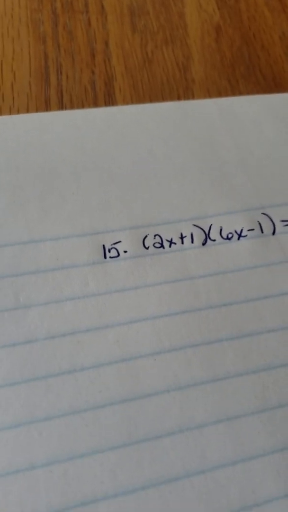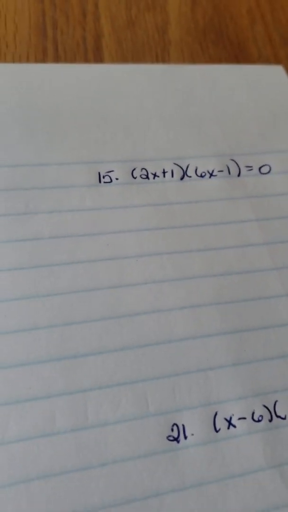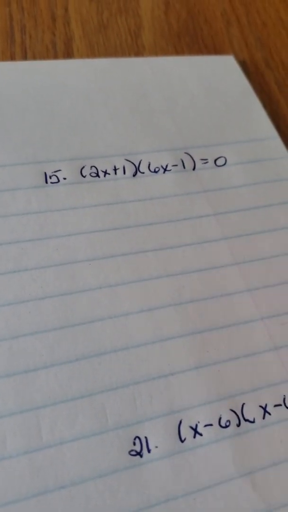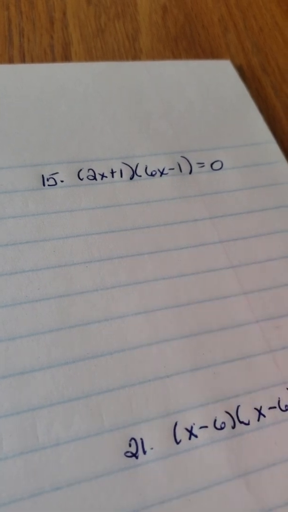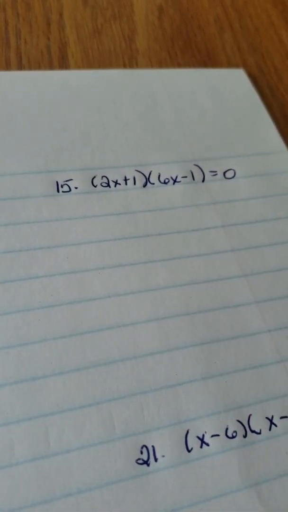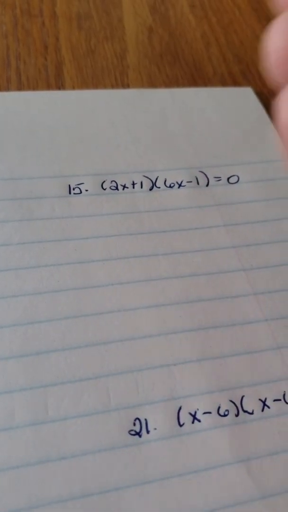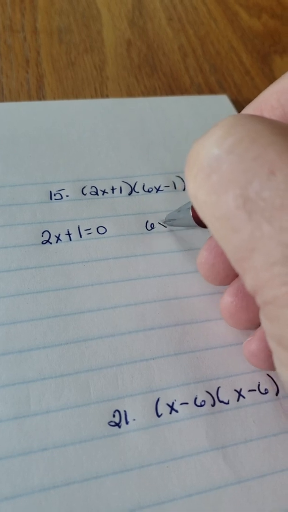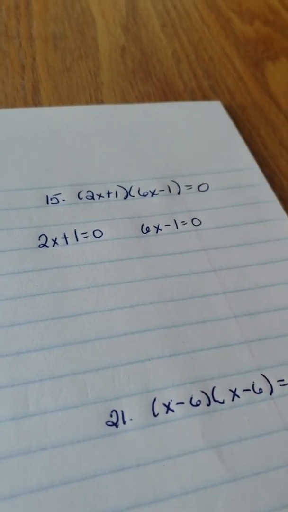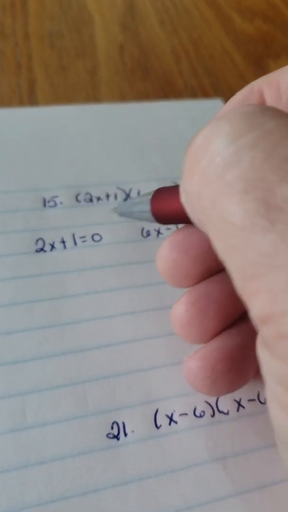All right, so next we're moving to number 15. Again, we were fortunate enough that this one was already factored for us. So all I have to do is to take each factor and set it equal to 0. And then I'm going to solve the resulting equation. So in this case, I need to subtract 1 from both sides.